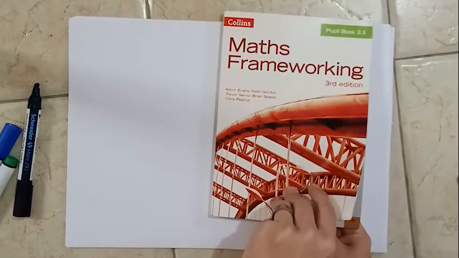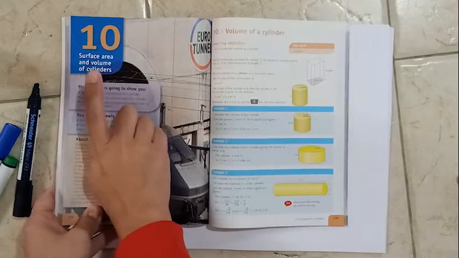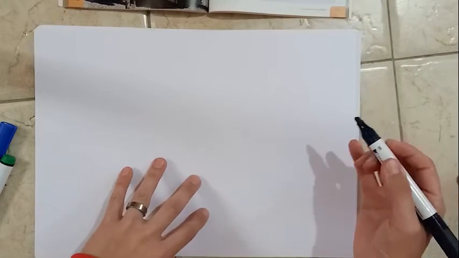Okay, Collins Maths Frameworking, Book 3.3, Chapter 10, Surface Area and Volume of Cylinders. And we're going to look at the volume of the cylinder first. However, I don't want you to remember what the formula for the volume of a cylinder is, because that's another formula for you to remember. I want you to be able to work out that formula when you need it.